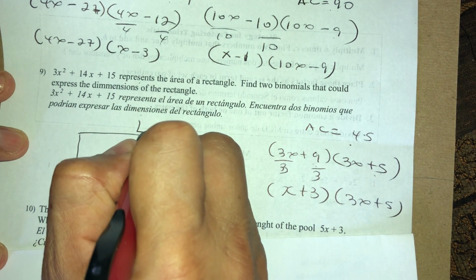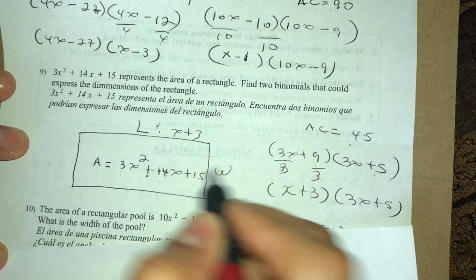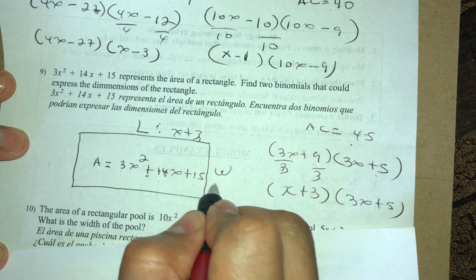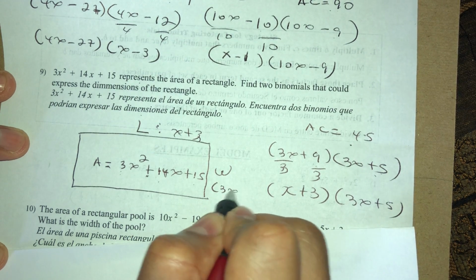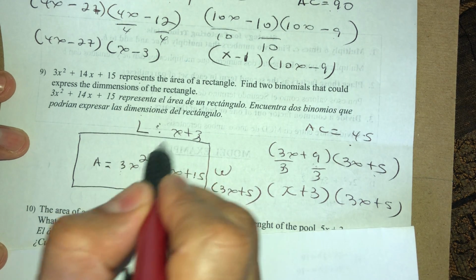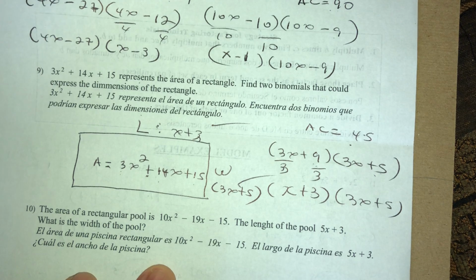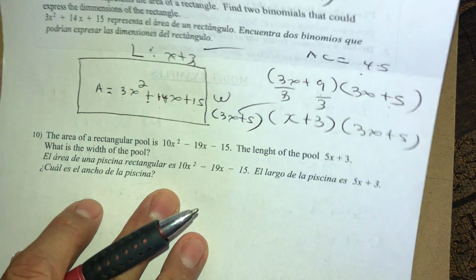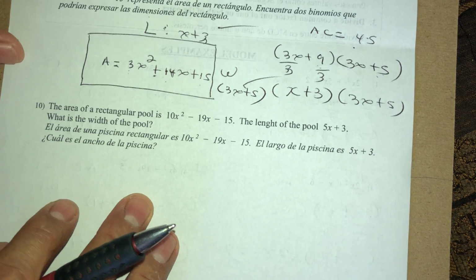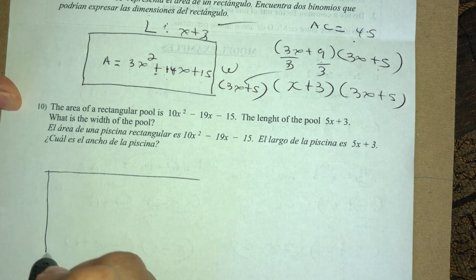So, the length will be x plus 3, right? And the width will be 3x plus 5. So that should be your answer right here. But again, you don't have to do this in the homework. This is another one, okay? And we're talking about a rectangular pool, which is the same thing, okay? Same thing. We're going to do a rectangle.